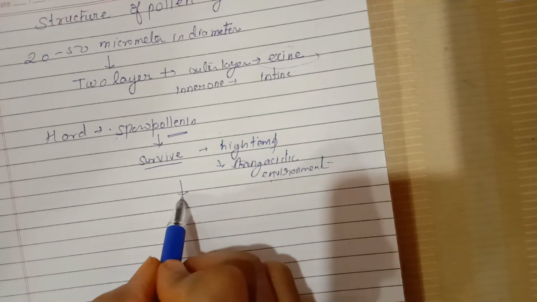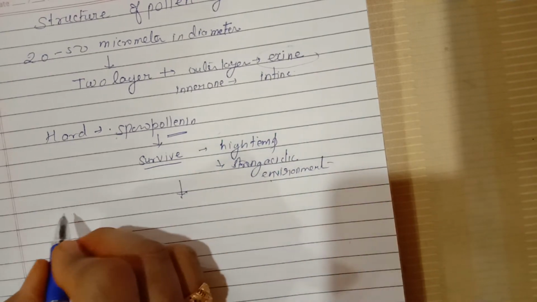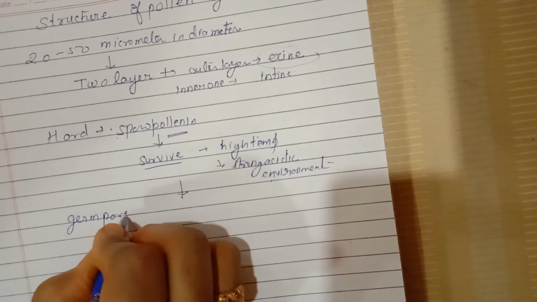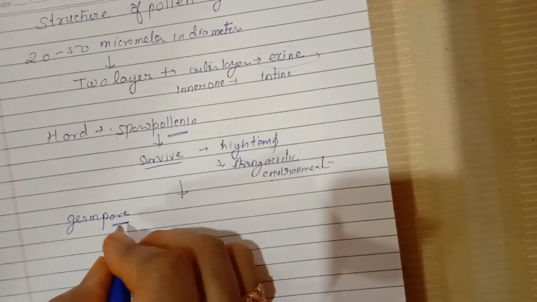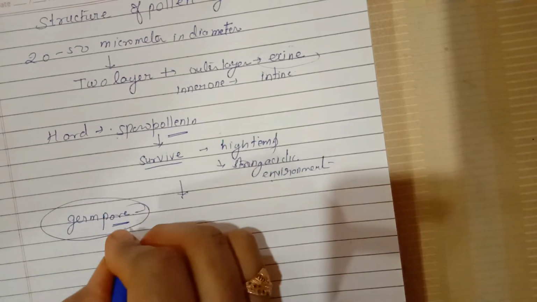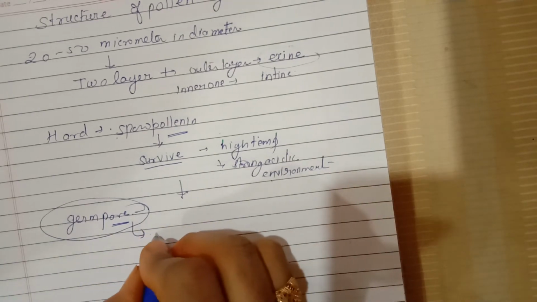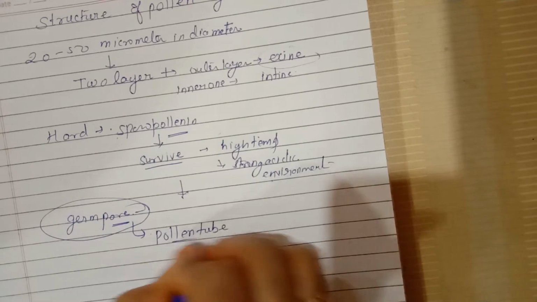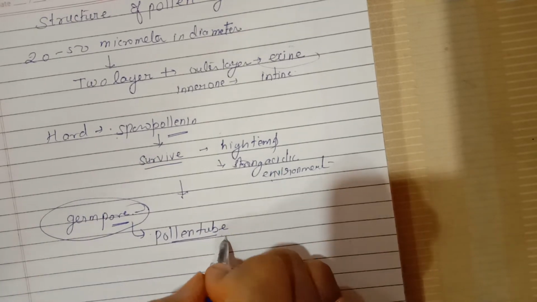Now the pollen grain exine has a prominent aperture called the germ pore. Now what is the function of this germ pore? On maturity, the germ pore will develop the pollen tube.